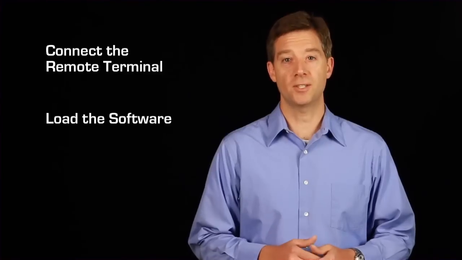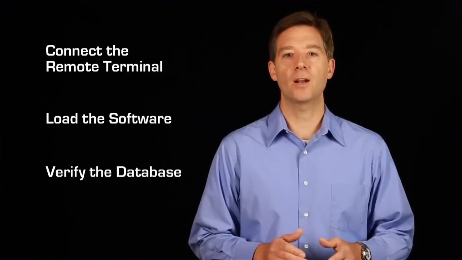Perform the update by following these 3 steps. Connect the remote terminal, load the software, and finally, verify the databases.